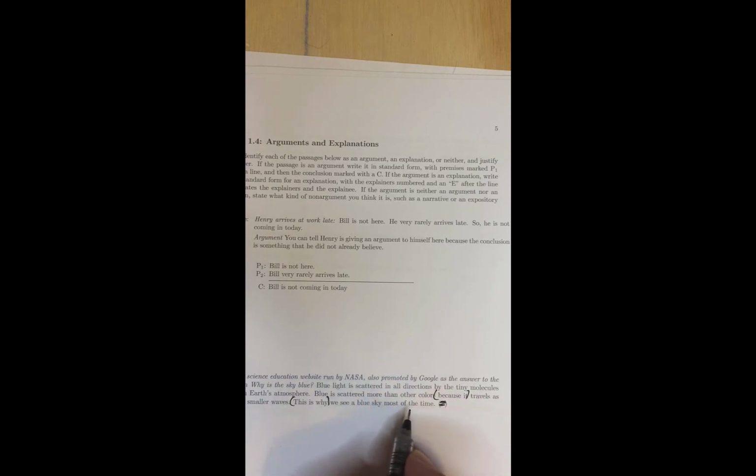We see a blue sky most of the time. So this is an explanation. It's an explanation because we already know the sky is blue, right? That's supposed to be a completely obvious thing. So we'll just write down here, the sky is blue.